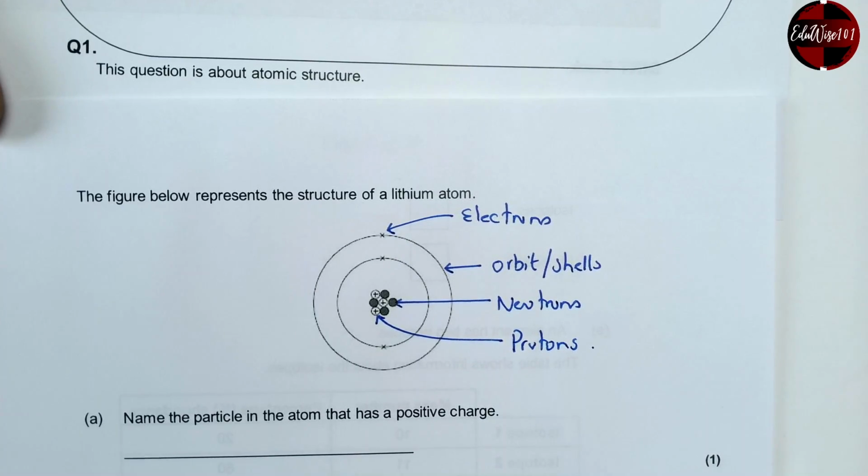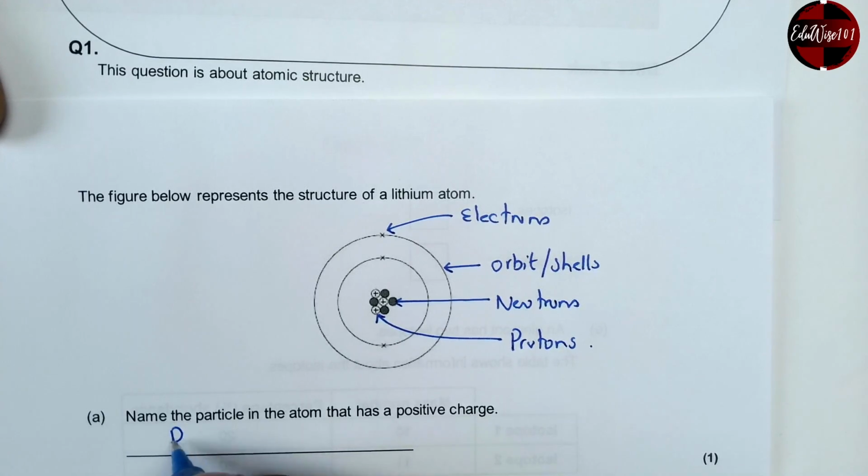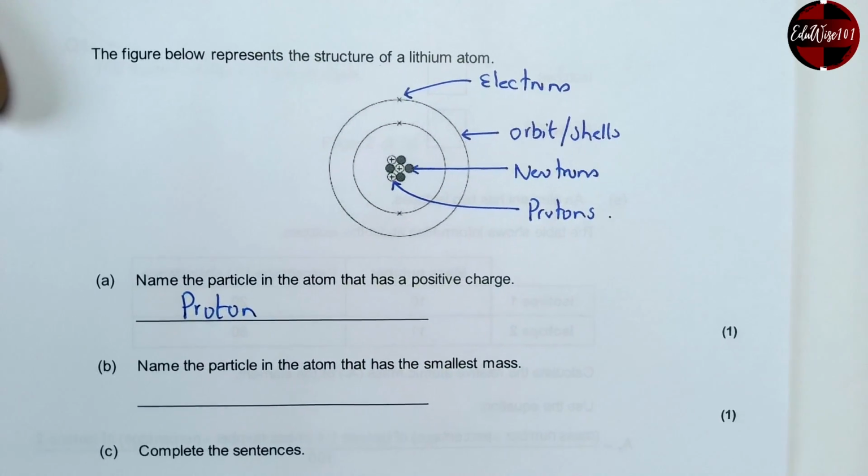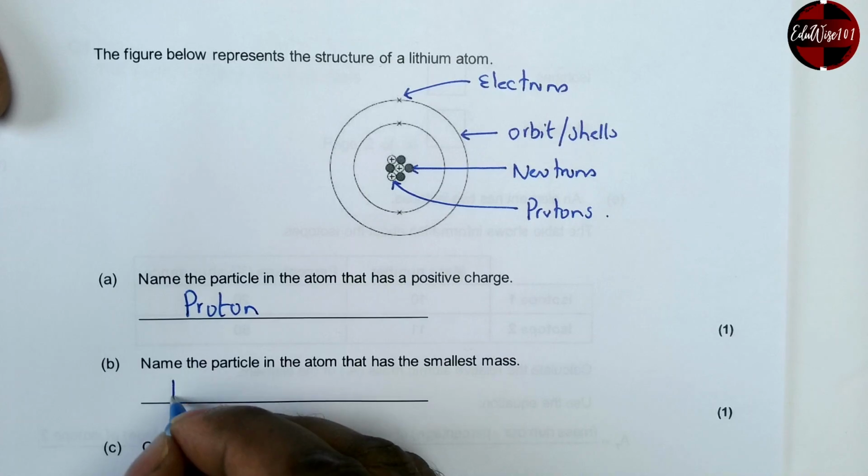protons. Name the particle in the atom that has a positive charge. That will be the proton. Name the particle in the atom that has the smallest mass. That is the electron.